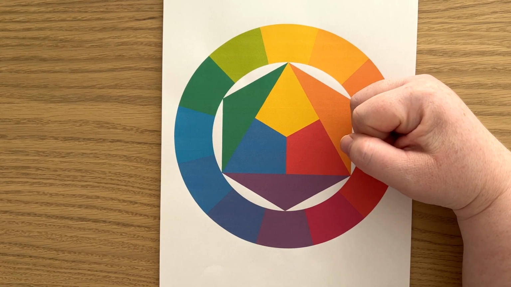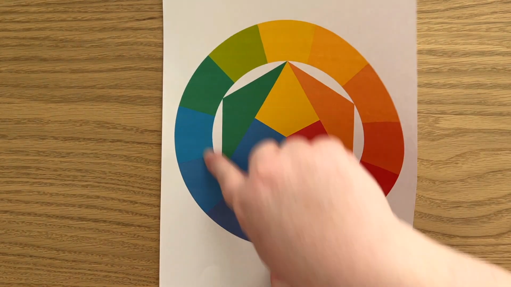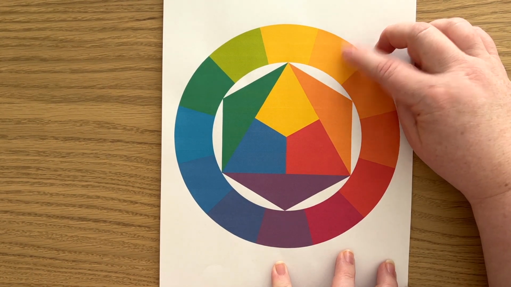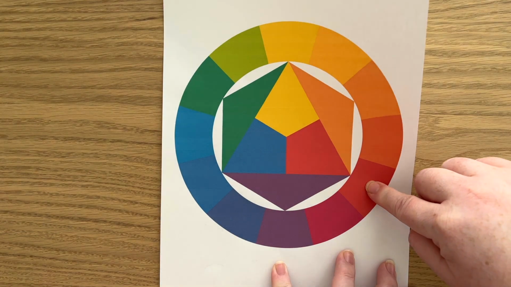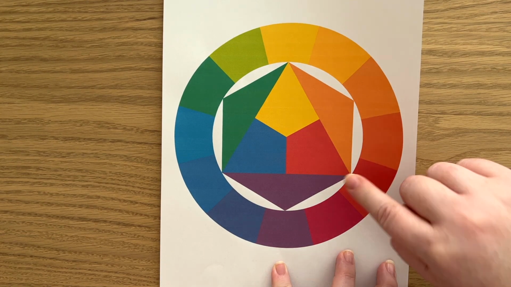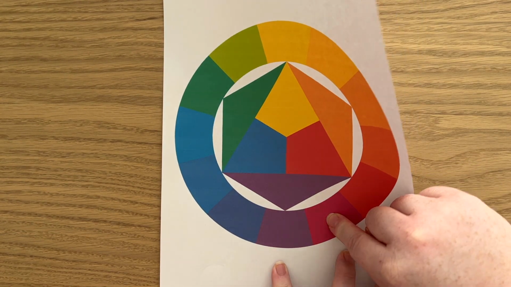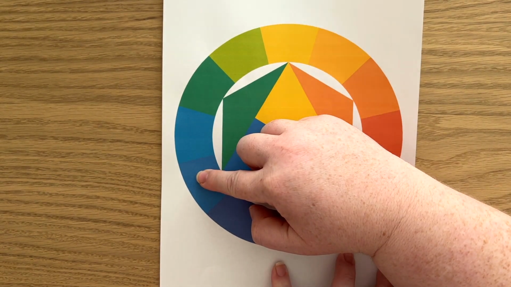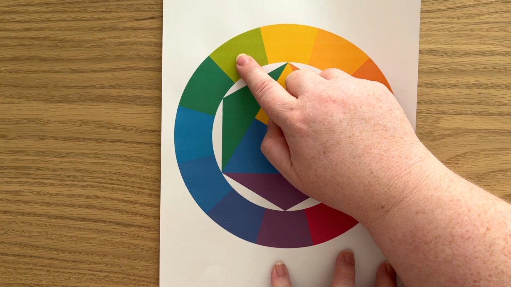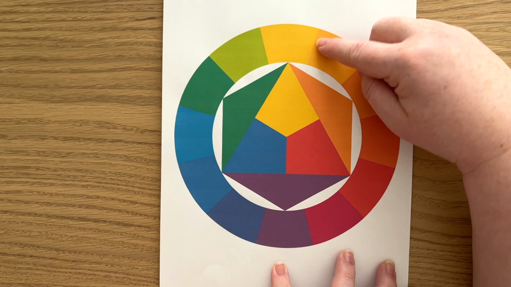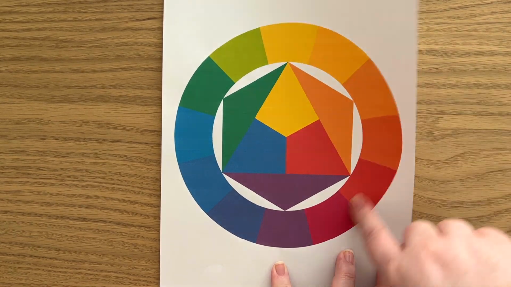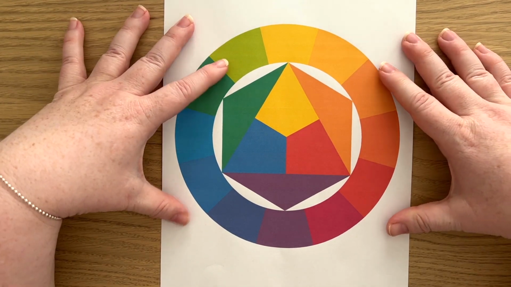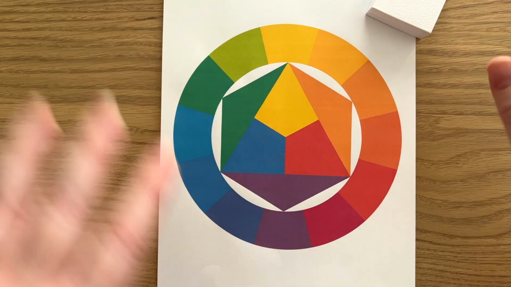And then the tertiary colours are all of these on the outside. So we have yellow orange, red orange, red purple, blue green, and yellow green. And as you can see, they also have hues in between. I should have stuck this down to the table.